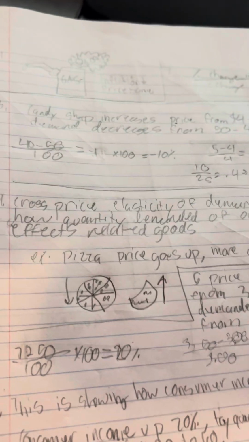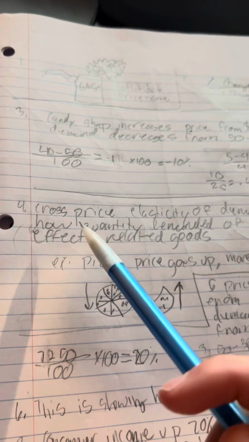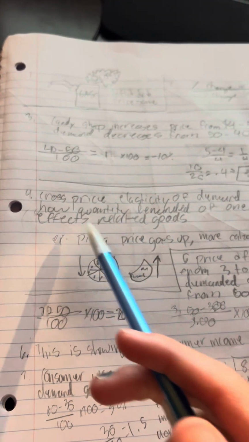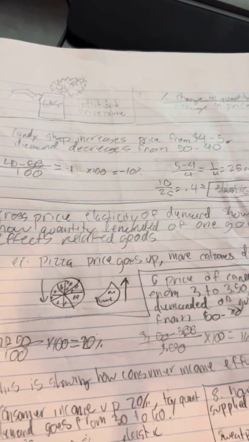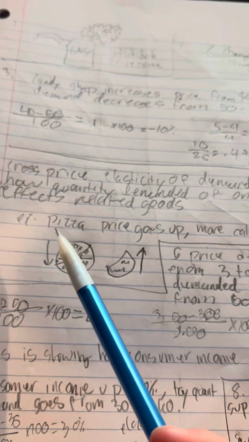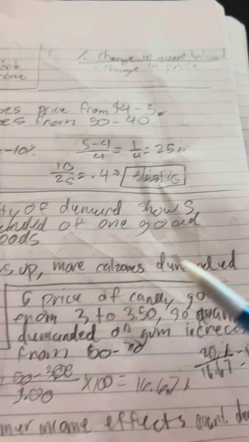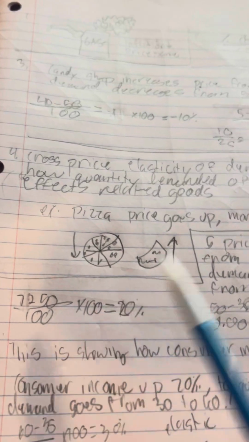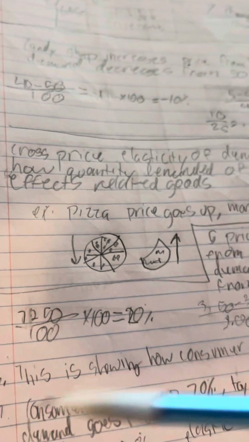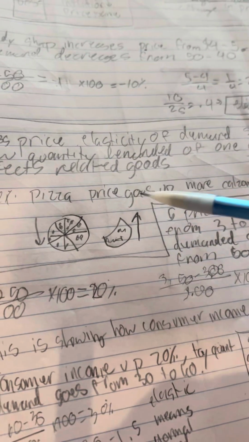For number 4, it's asking to explain cross-price elasticity and what it proves. Basically, I'm just saying that it shows how the quantity demanded of one good is affected by the price of other related goods. Here I have an example: if the price of pizza goes up, more calzones are going to be demanded. So here you go with the sketch notes. All that's saying is less people are going to buy pizza if it costs more, but since calzones are similar, they might buy more of these.